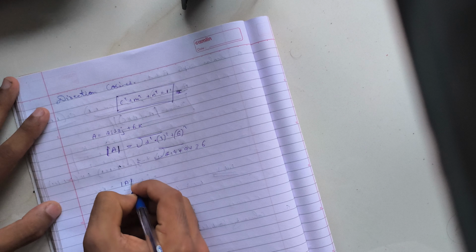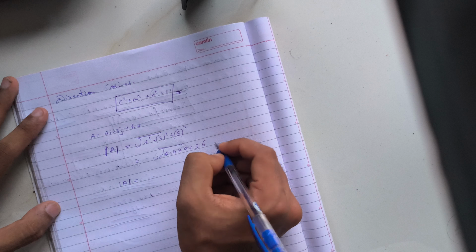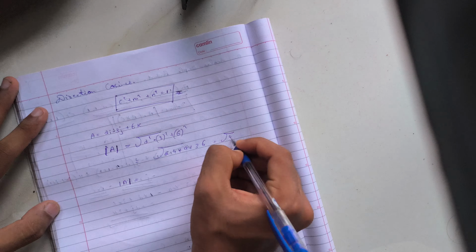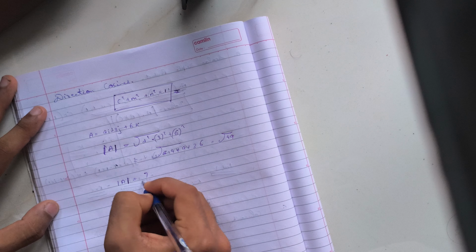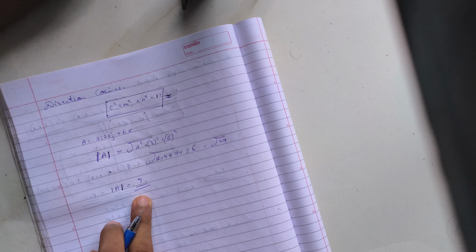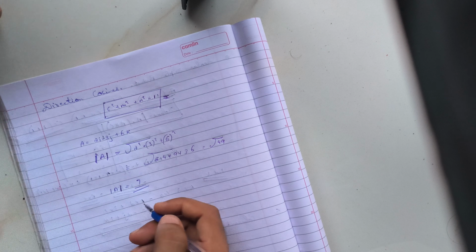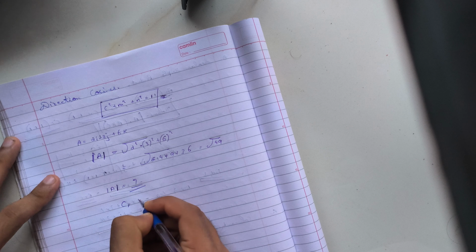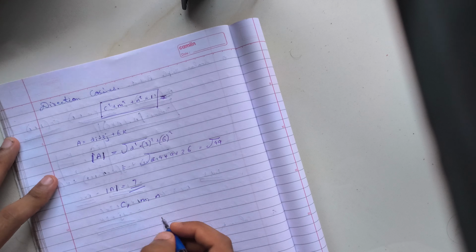So mod of A becomes root of 49, which is 7. This is the magnitude value, and after finding it we compute L, M, N.